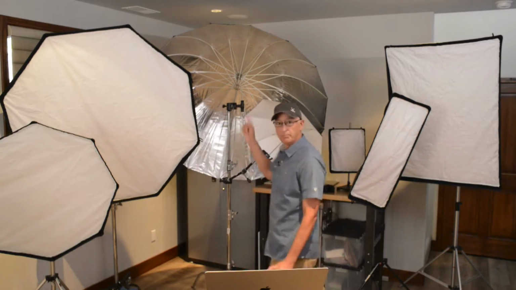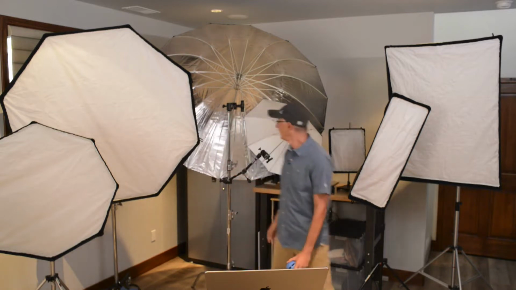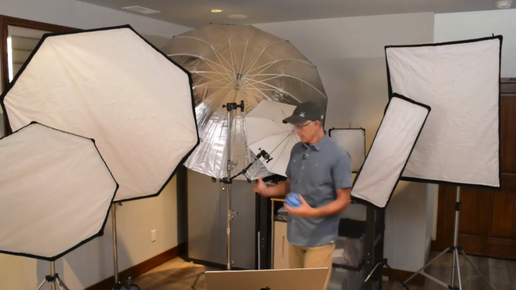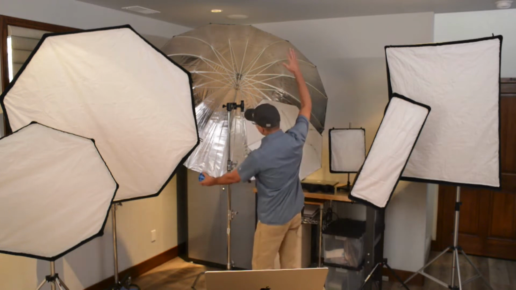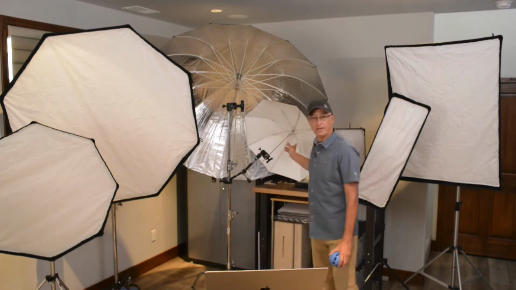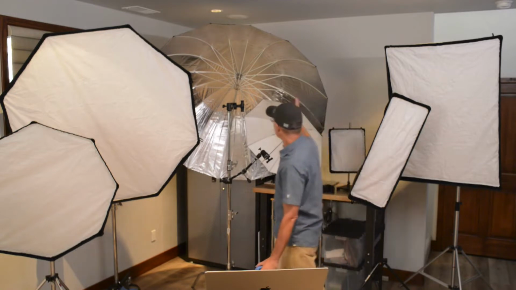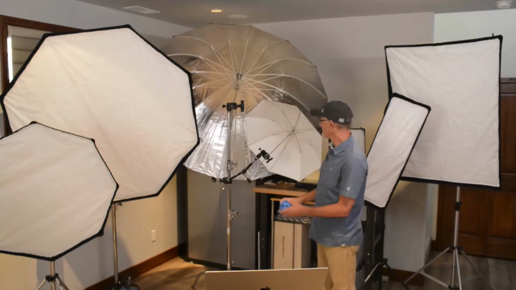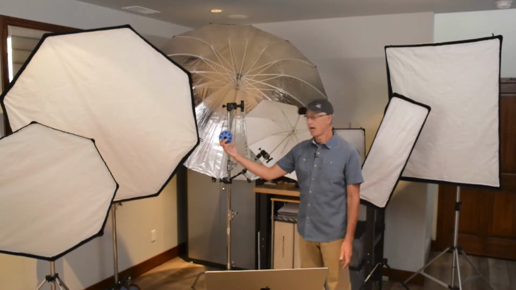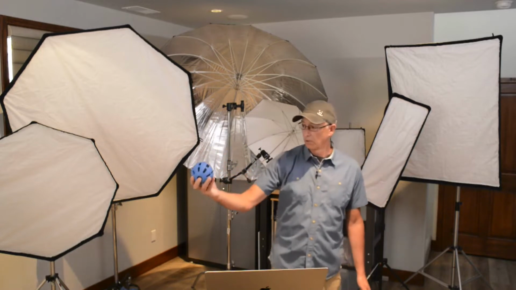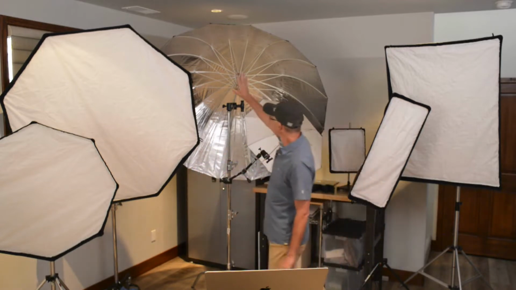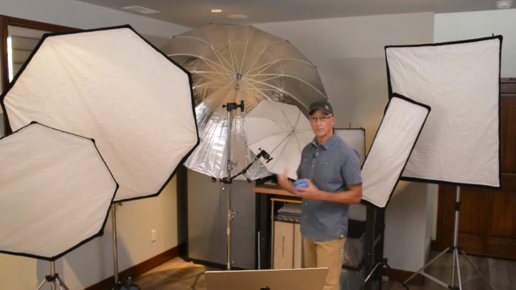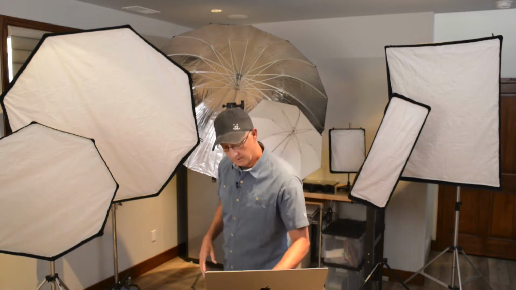Which then brings us to this beast back here. This is an extra large silver umbrella. Same concept, the size of the source is pretty big, and here I have a small umbrella. Obviously, this would seem to be a softer source. This one would be a little bit harder source, again, if the subject's in the same spot. However, as the subject moves closer or farther, I could turn this into a hard source. I could turn this into a soft source. It just really depends on the placement of that.